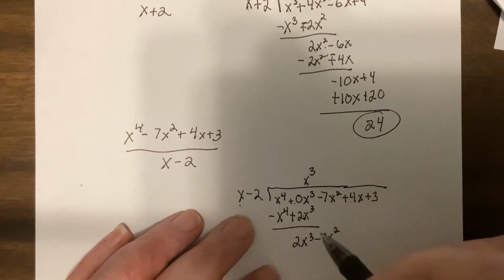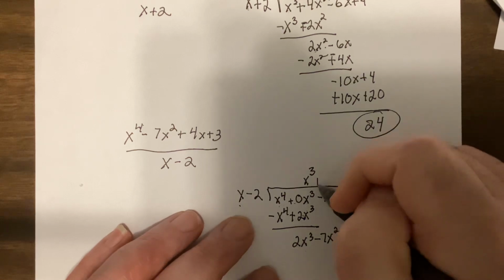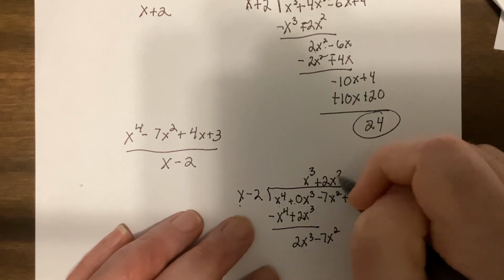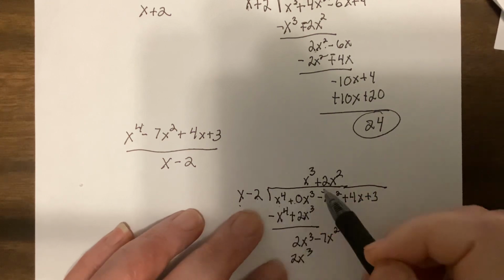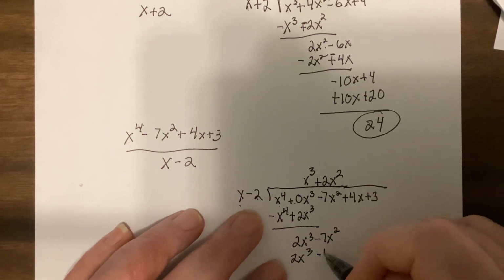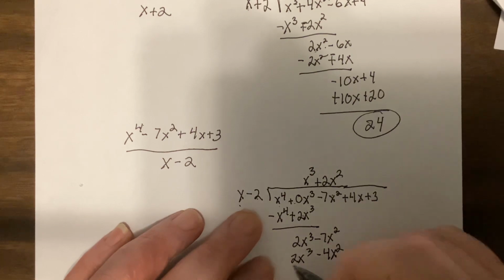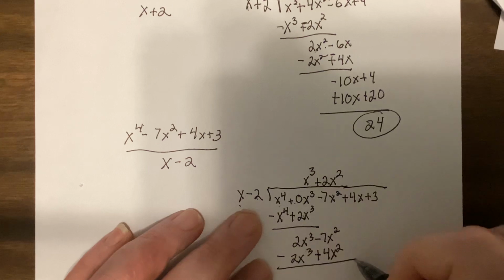So what do you multiply x by to get 2x cubed? And that'd be 2x squared. So it'd be 2x cubed. Minus 2 times 2 is minus 4x squared. Switch a sign. Add, that'd be minus 3x squared. Bring down the 4x.